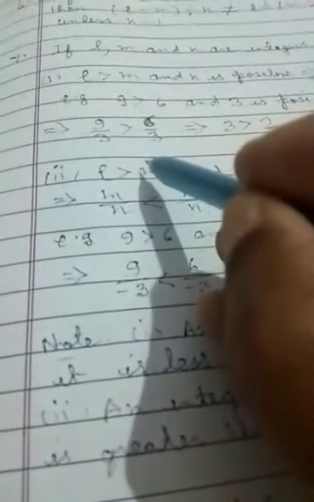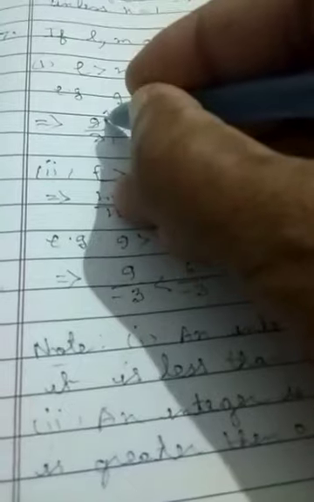Example: if 9 is greater than 6, which we all know, and 3 is a positive integer, this implies that 9 divided by 3 is greater than 6 divided by 3. 3 ones are 3, 3 threes are 9, we get this side, and 3 ones are 3, 3 twos are 6 on this side. So this implies that 3 is greater than 2. And that is taught in the rule only to you.